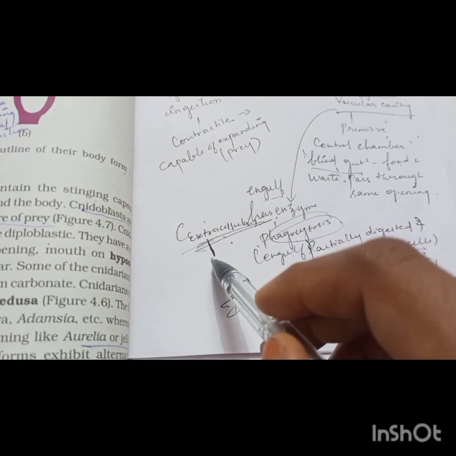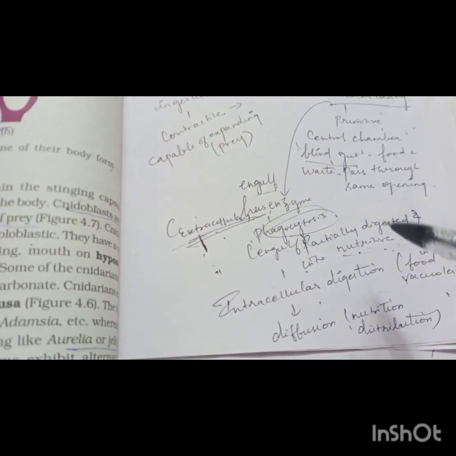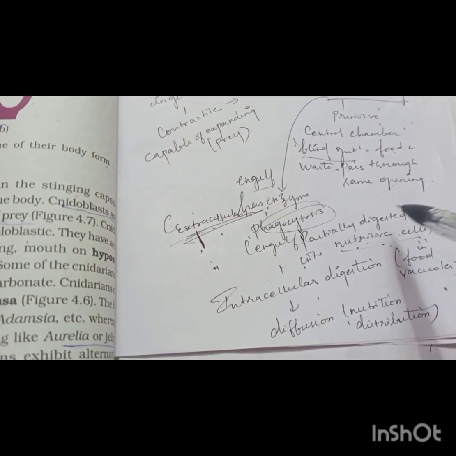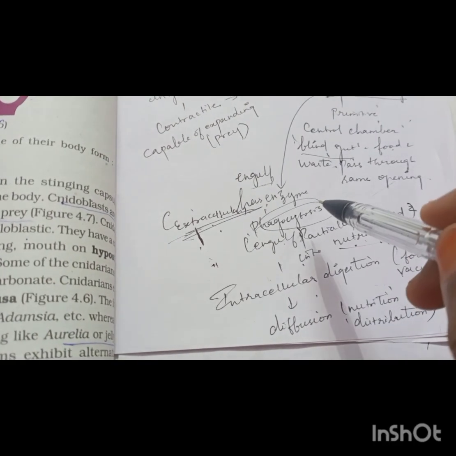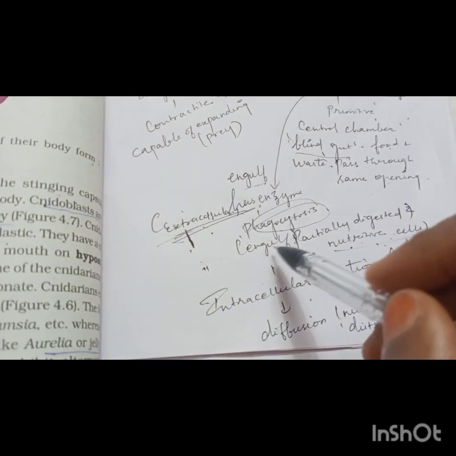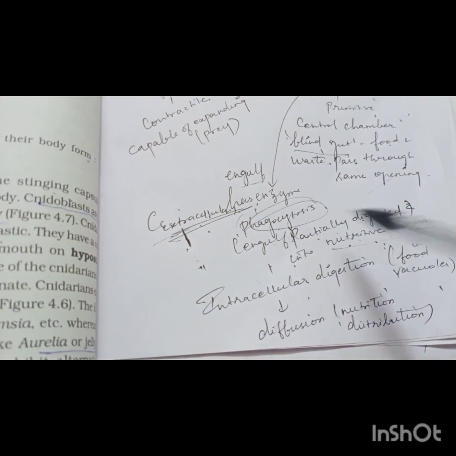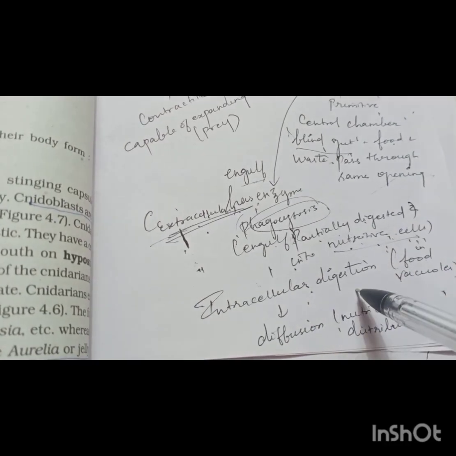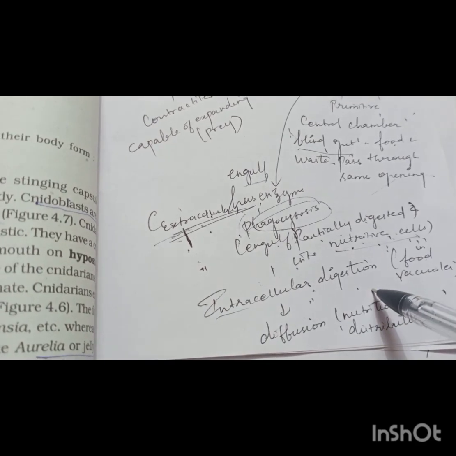After that, partially digested food will be absorbed by nutritive cells. In these cells, the further digestion will take place. The partially digested food is engulfed by a process called phagocytosis. Inside these nutritive cells, further digestion of the food will take place, and that is known as intracellular digestion.